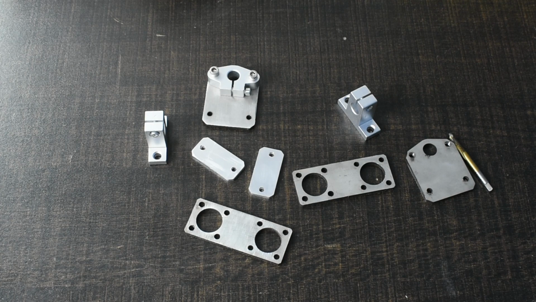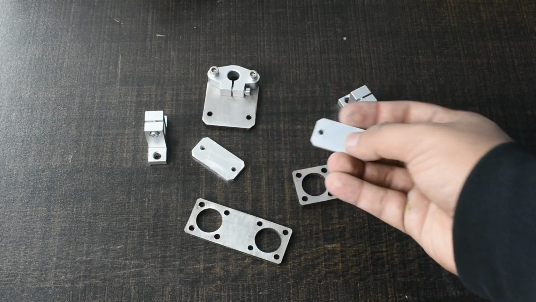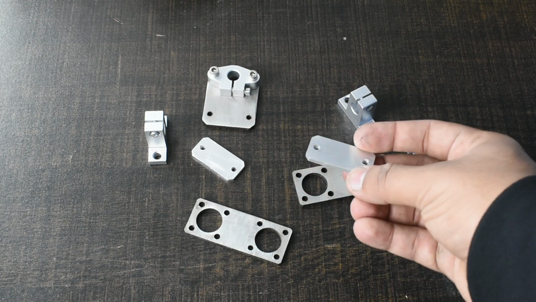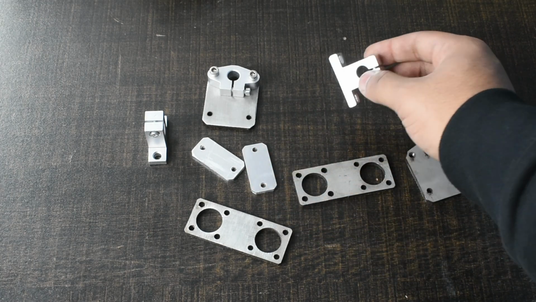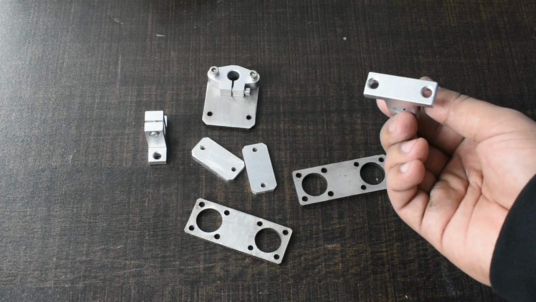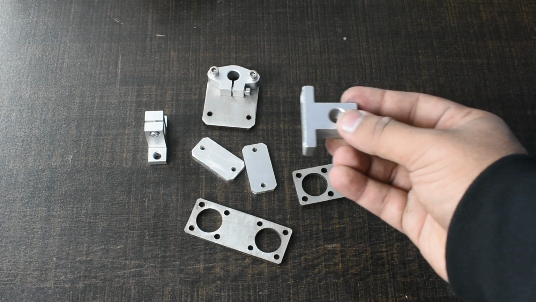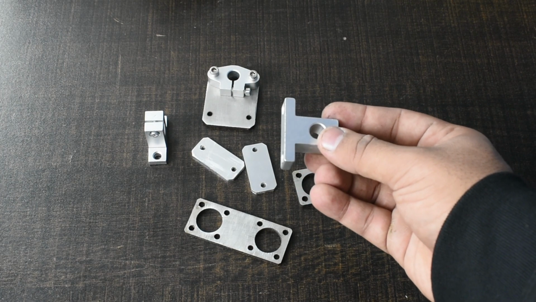One more thing I would like to show are these spacers that I use for the SHF shaft holders. The problem with these holders is that they are 14 mm wide and they usually sit on a 2020 extrusion.